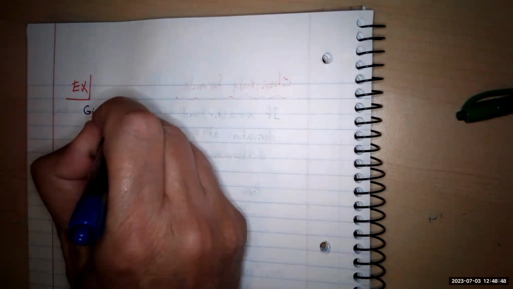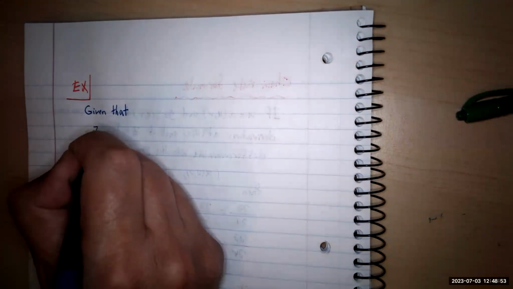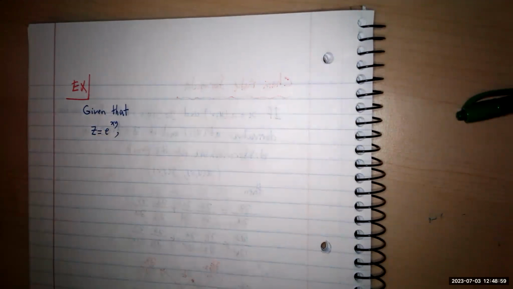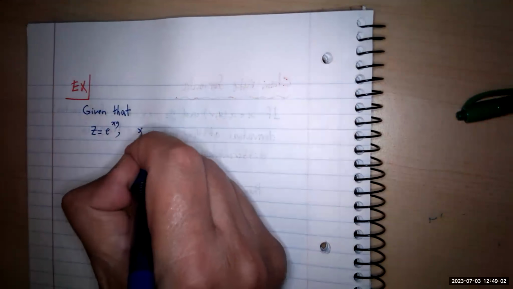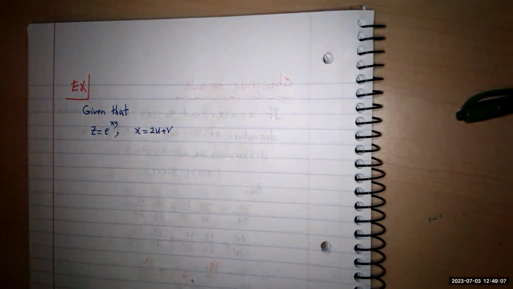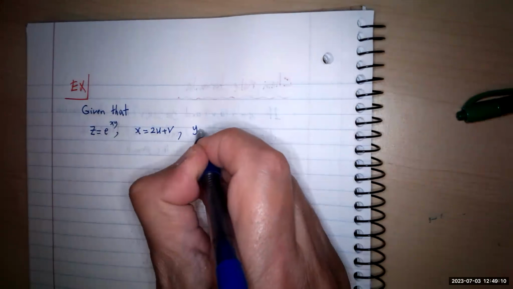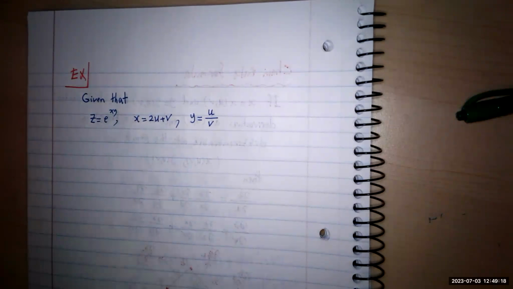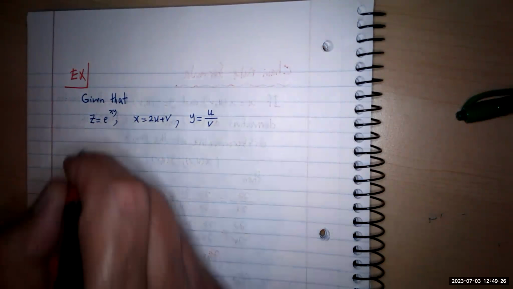Given that the function is z equal to the exponential function e to the xy. That's z. x equal to 2u plus v. That is x. And y equal to u over v. So z is a function of x and y, and as you can see, x and y are also functions of two variables. So what do you want to find?